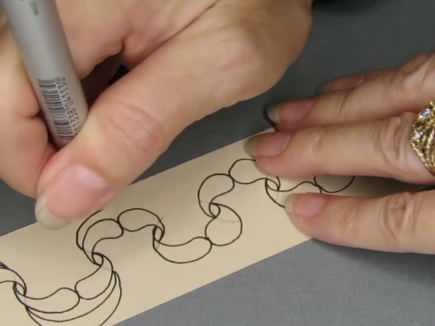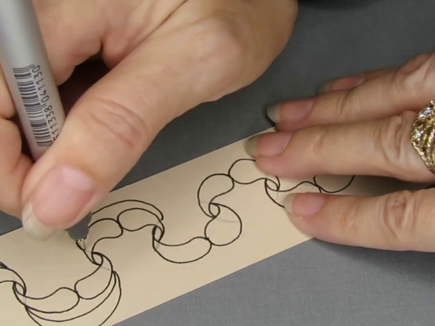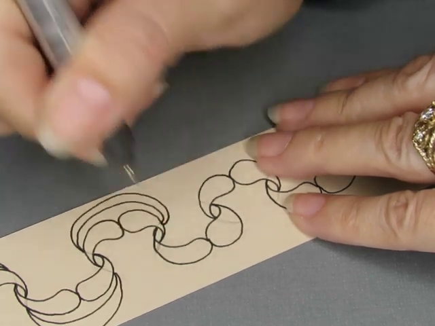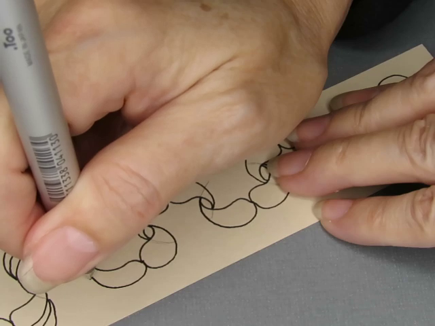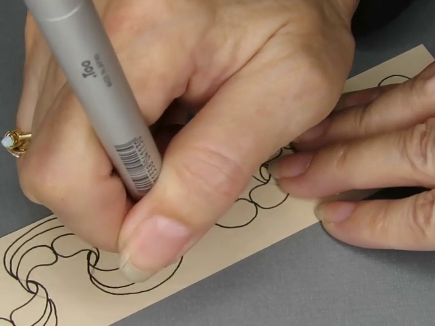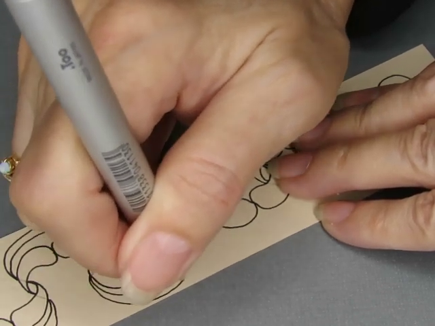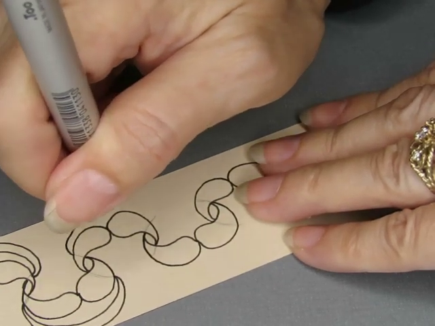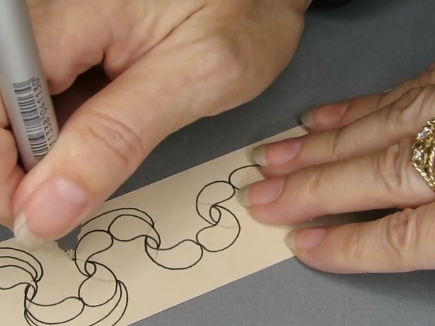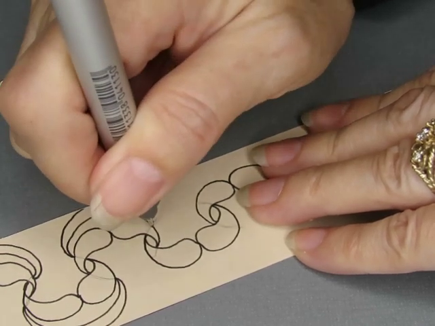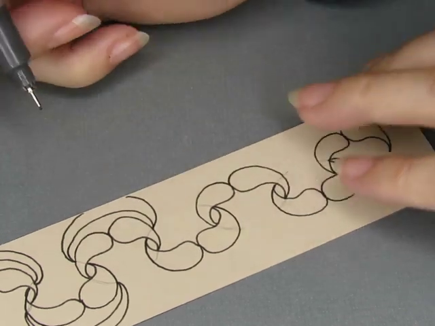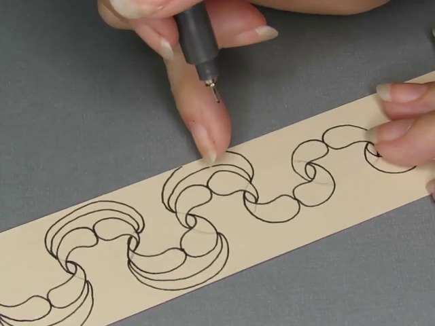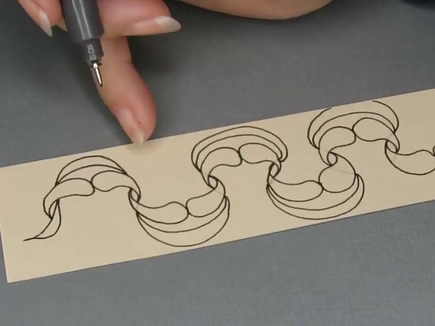And then it's going to go around to there. Yeah, I'm really close over there. Not what I like. We'll go ahead and go off the page, because I would rather have a wider ribbon than these skinny ones. I like this one.